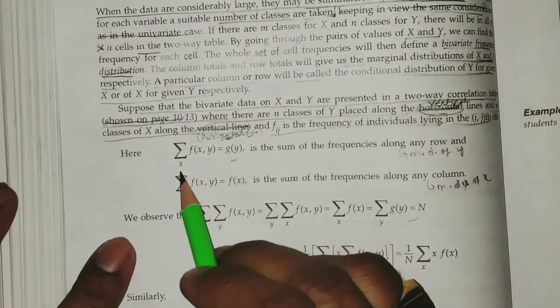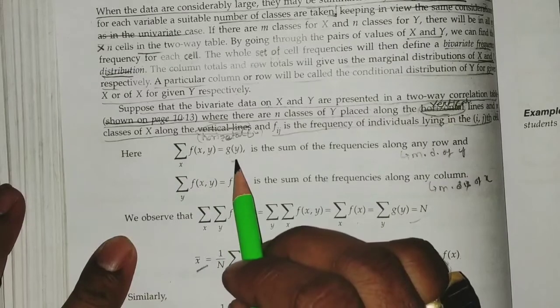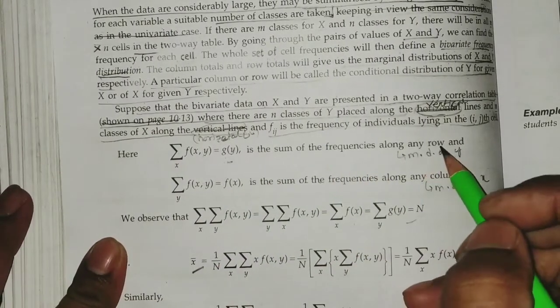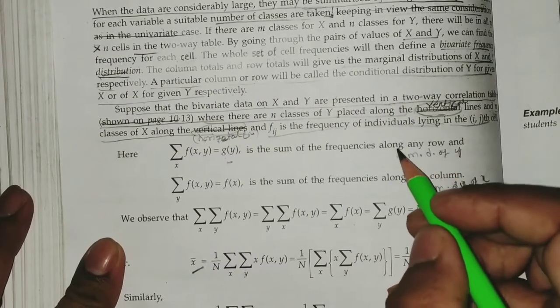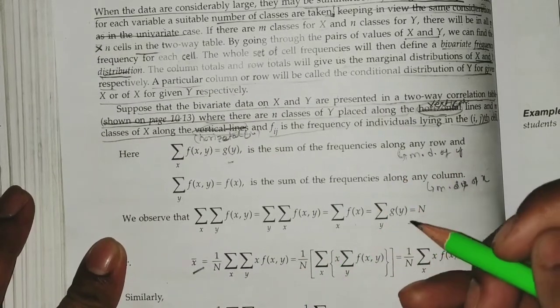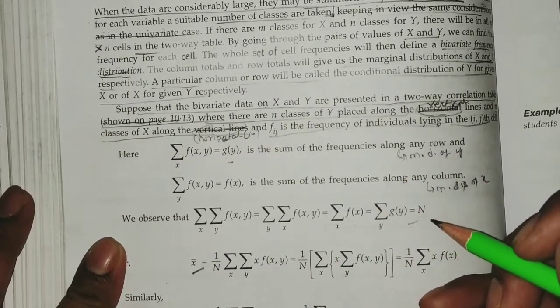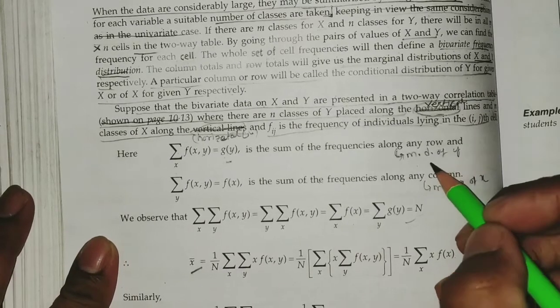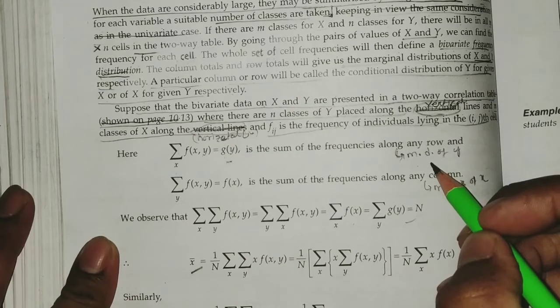So sum over x of f of xy is equal to gy, the sum of the frequency along any row, and this is also called the marginal distribution of y.